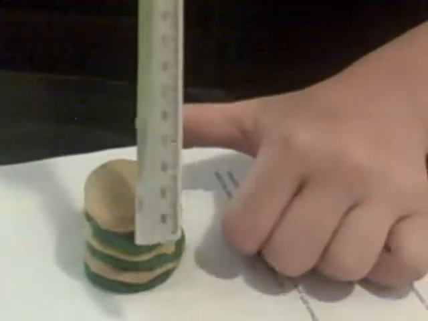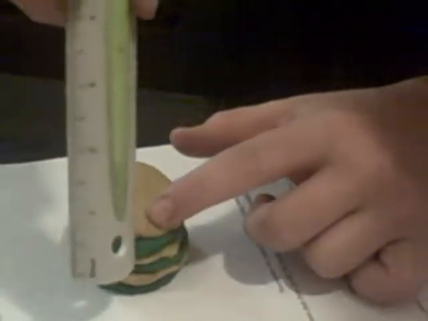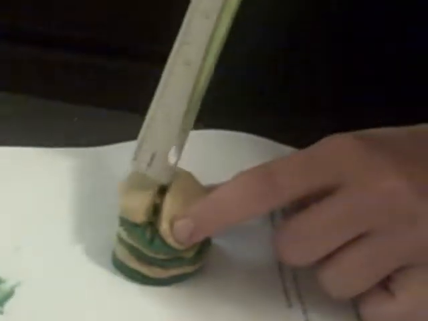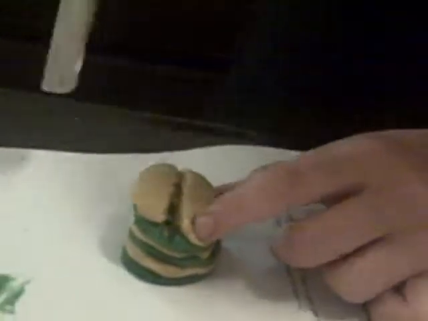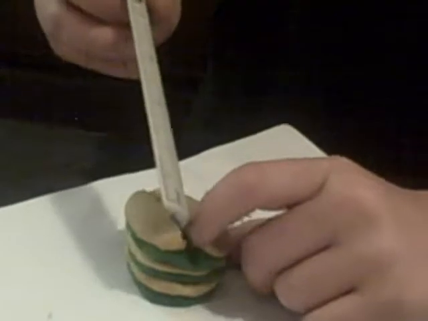Then you will need to take a ruler and cut a 1 centimeter deep incision into your Play-Doh stack. Next, you can use your ruler and your hand to separate them so you can get a better angle to look deeper inside the topographic map.